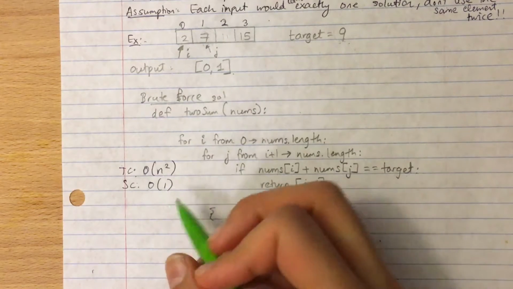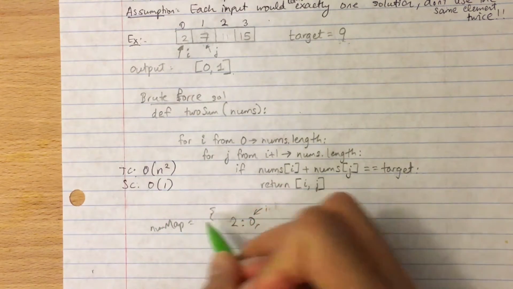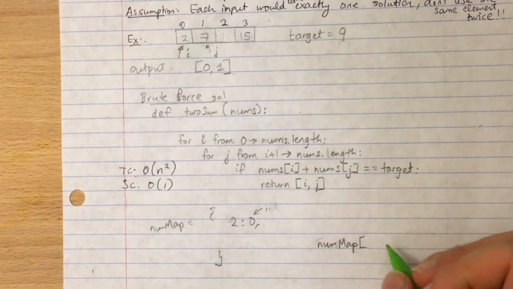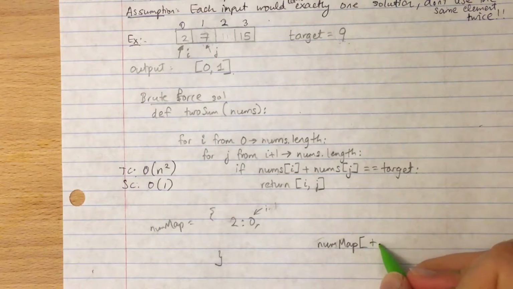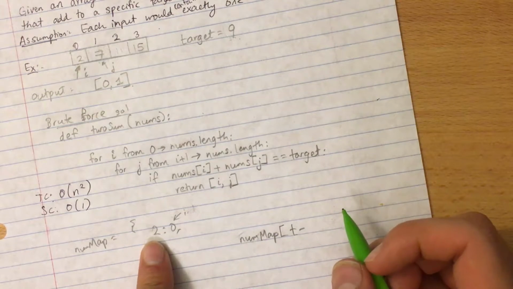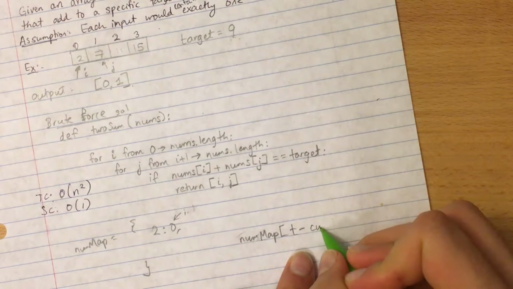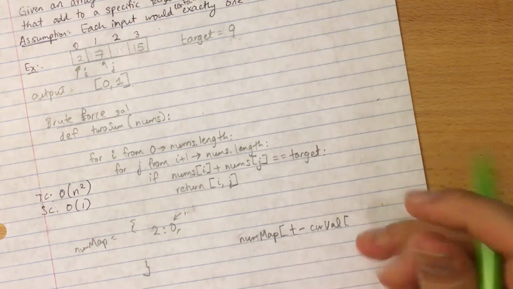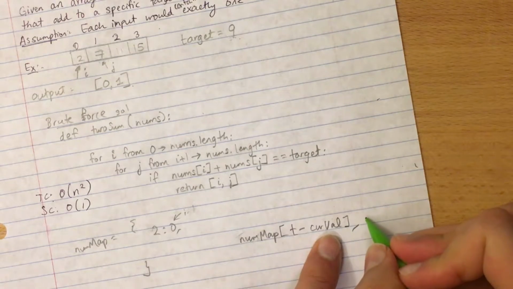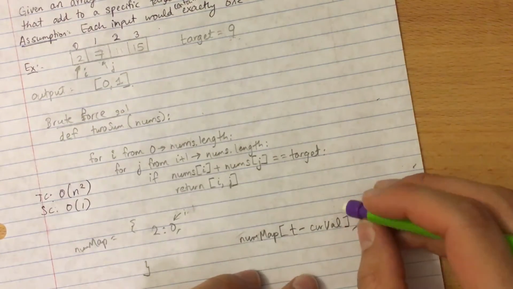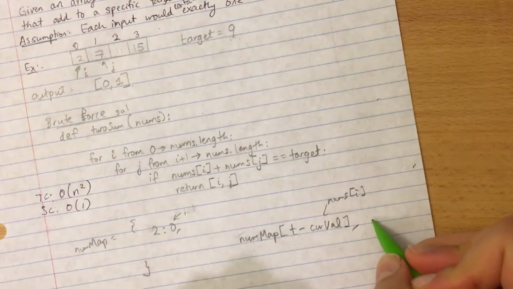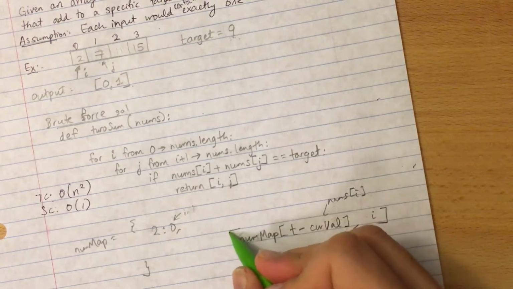Namely, if I name this map nummap, I just return nummap at the complement, so target minus the current value. For shorthand I would say something like this. And the current value in this case would be nums at i, and this would be the ith index itself, right?